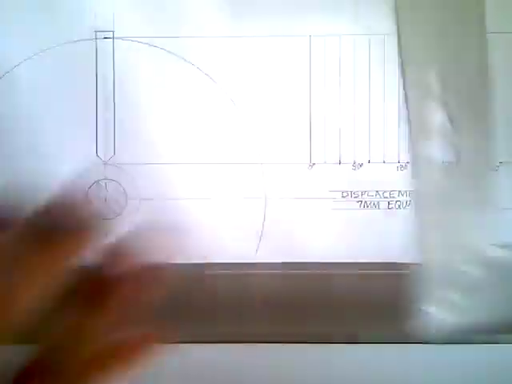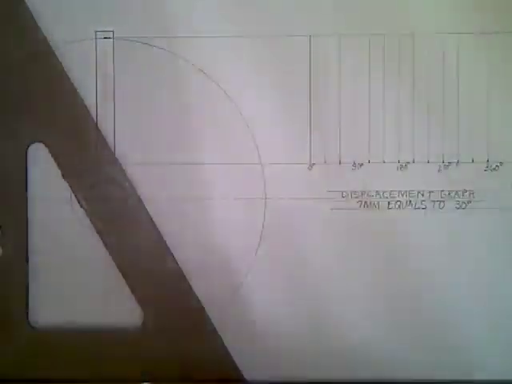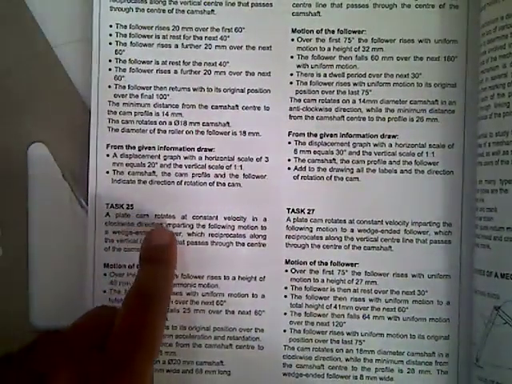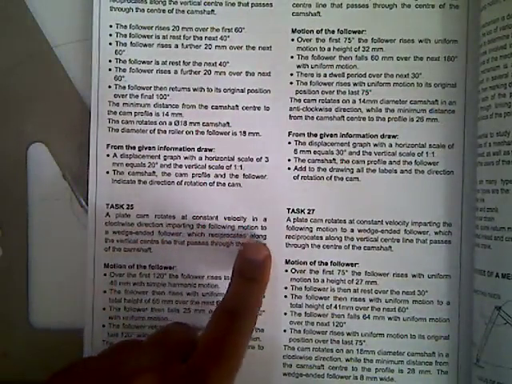In the meantime, they tell us the plate cam rotates at a constant velocity in a clockwise direction, following the motion of the wedge-ended follower, which reciprocates along a vertical center line that passes through the center of the cam shaft.